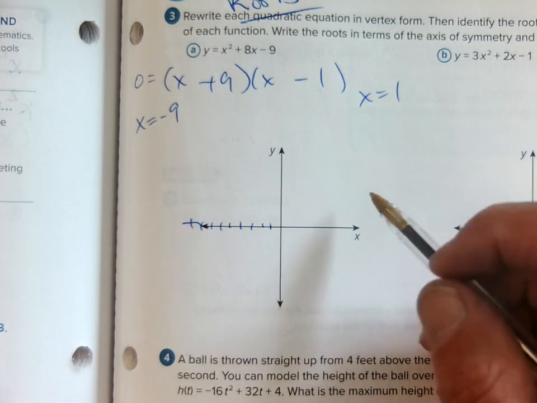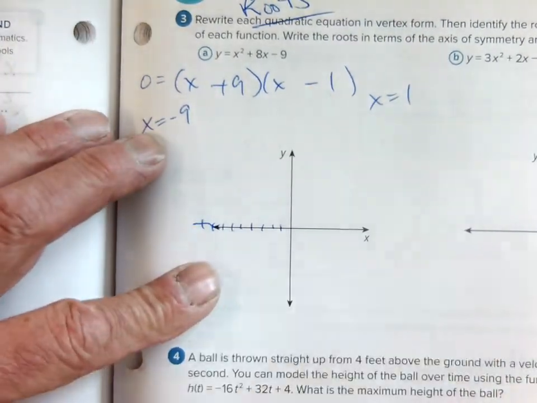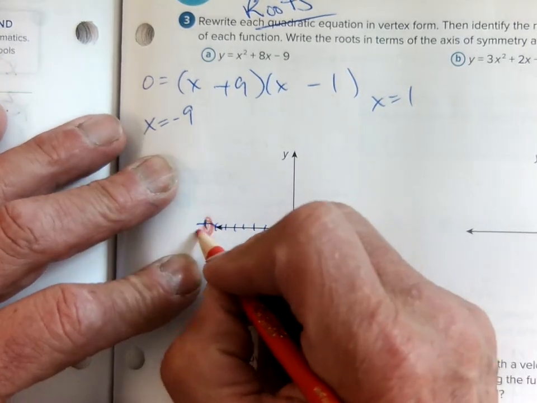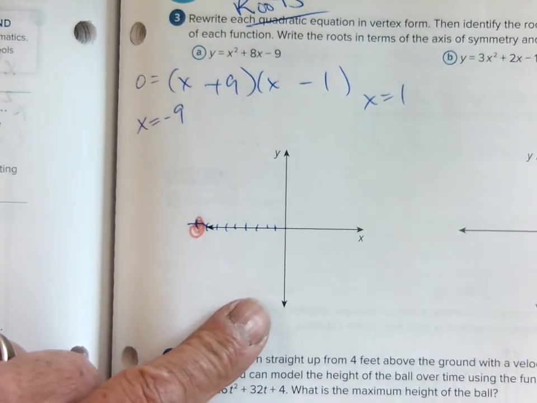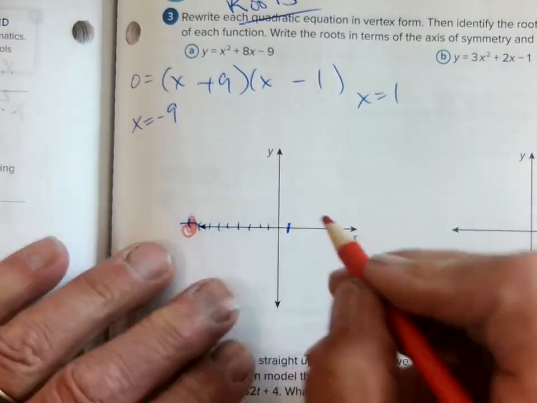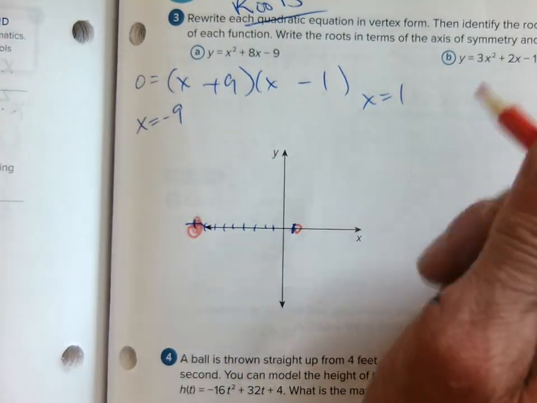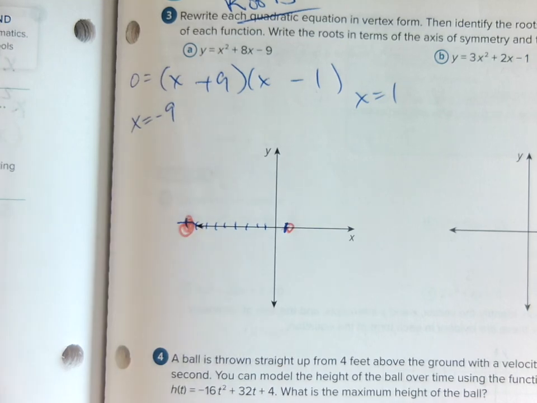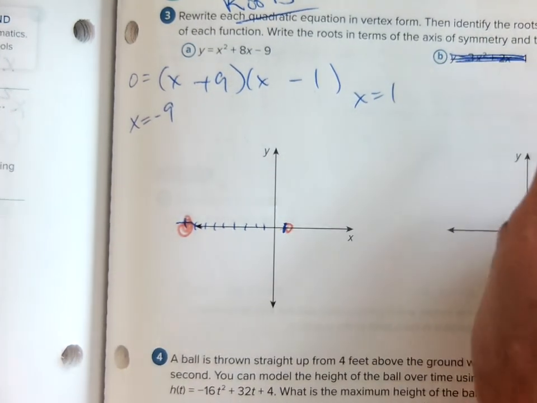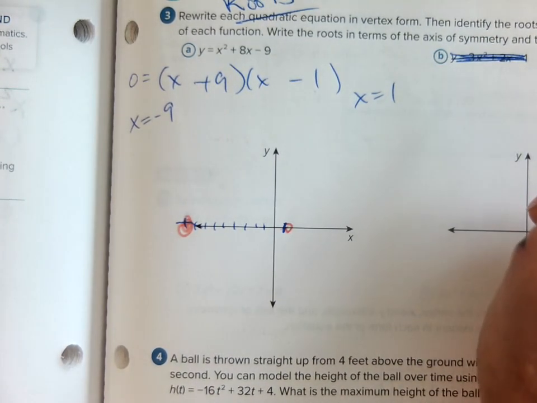Probably a nice pause. So negative 9 is right about there, and 1 is my other x-intercept there. We got the x-intercepts. I factored, set it equal to 0, and found the zeros. Now, what about that vertex? Let me erase this one. I want to go ahead and complete the square.